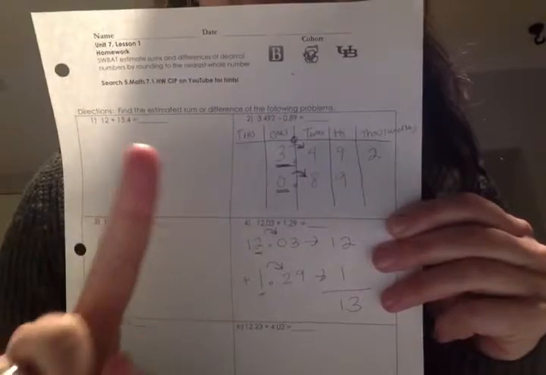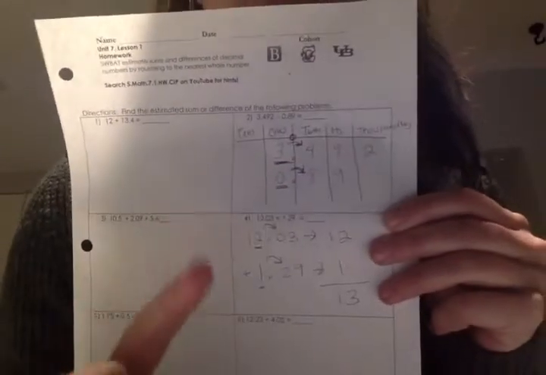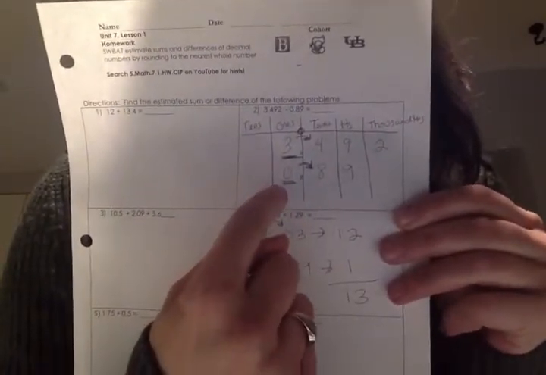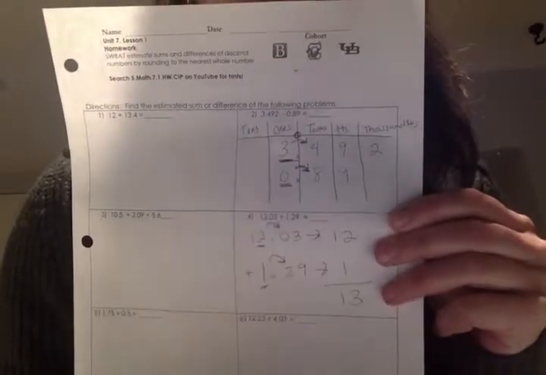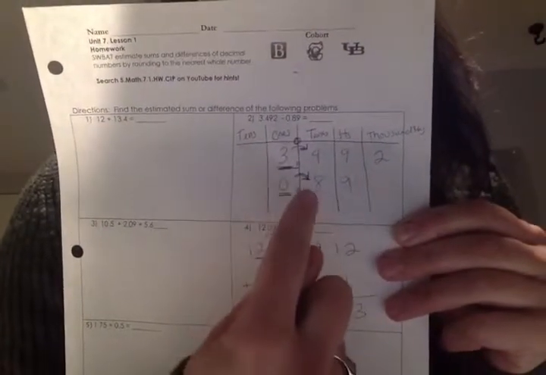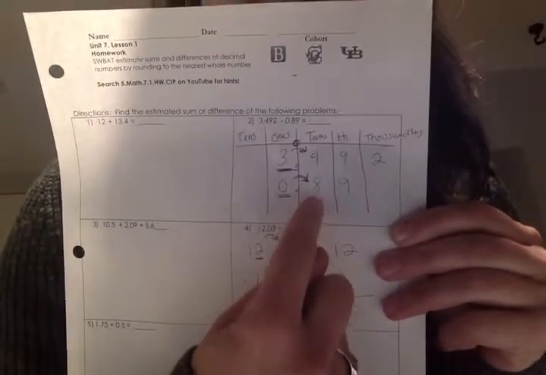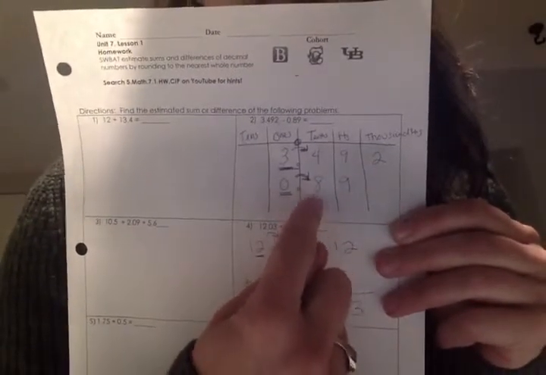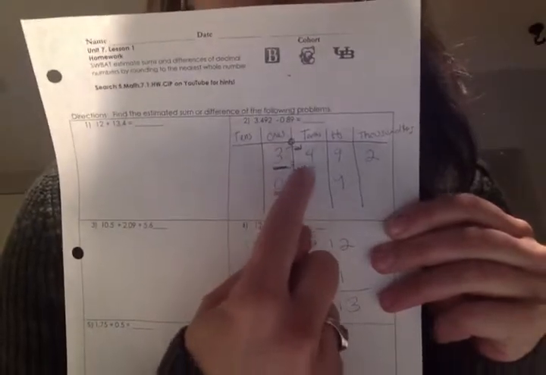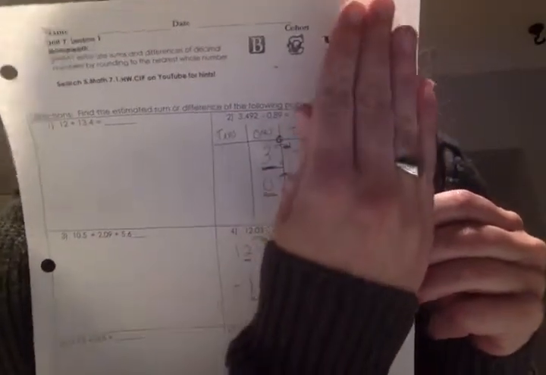I'll show you that in just a second because if you do it my way, you may run out of space. In this case, I underline the digit in the ones place, which is a 0. I draw an arrow to the digit behind this guy. This is greater than 5, so therefore this is going to go up. These digits are totally going to go away.